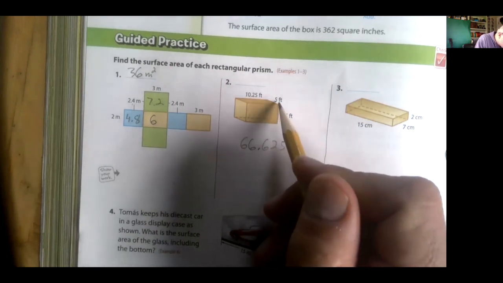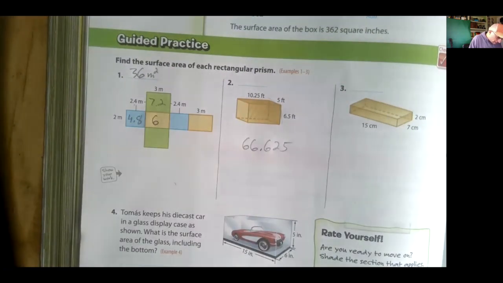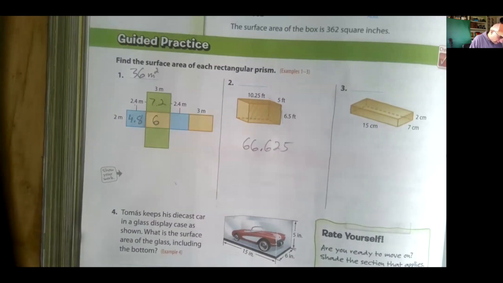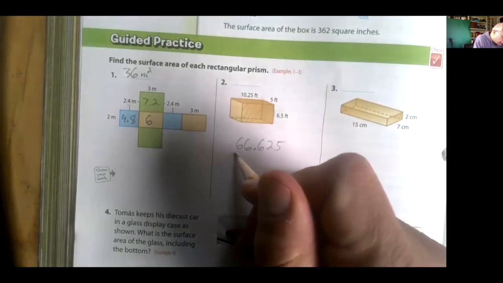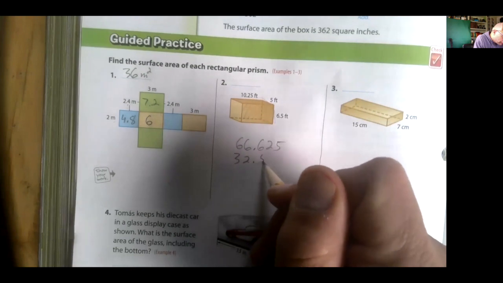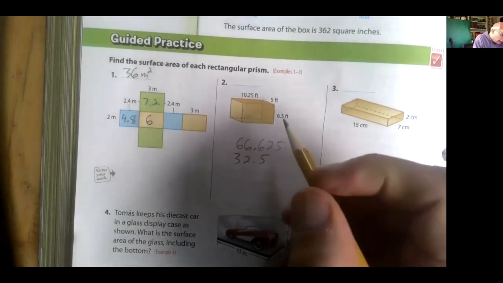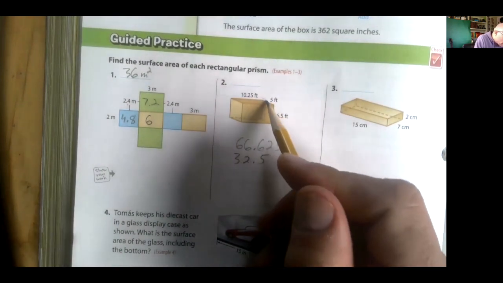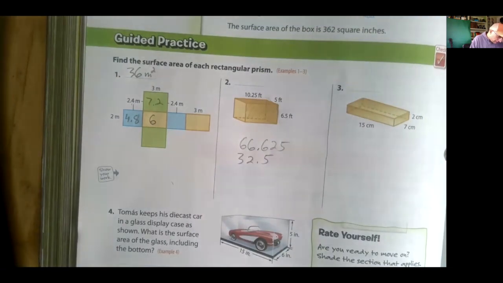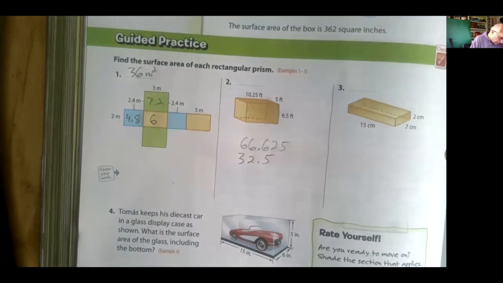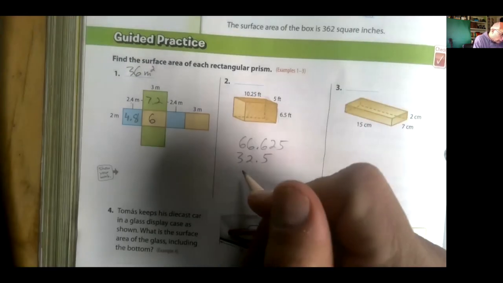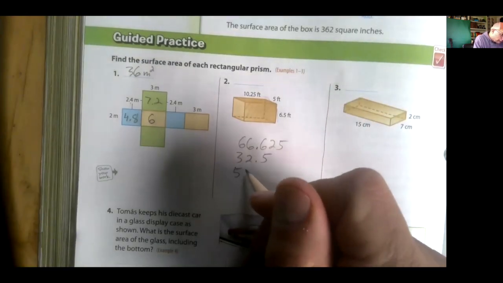That's going to be 6.5 times 5, which is 32.5. And then we'll do the top, which is going to be 5 times 10.25, which is 51.25.